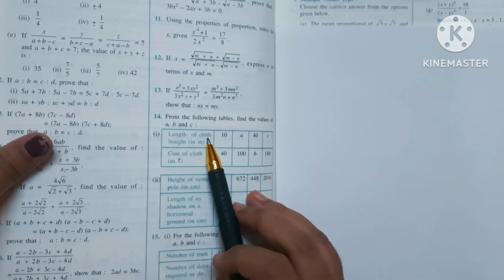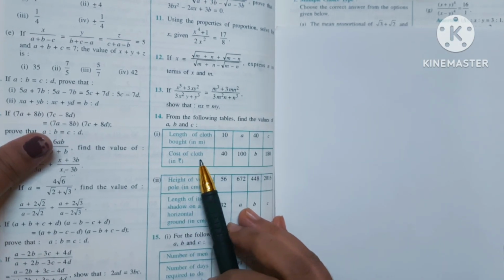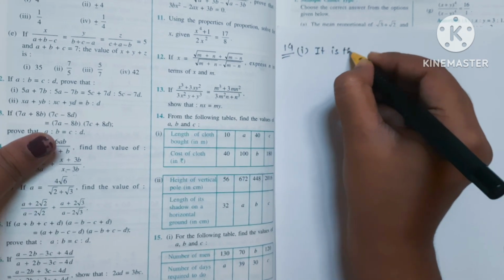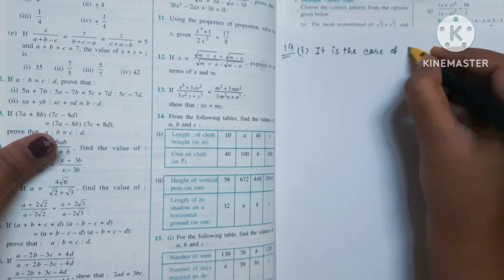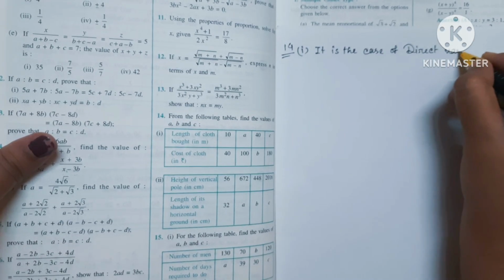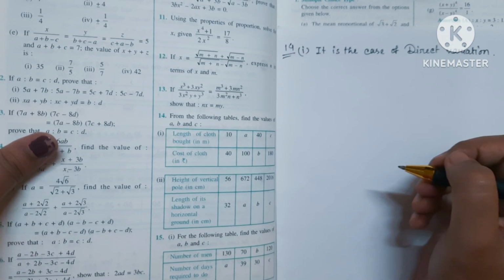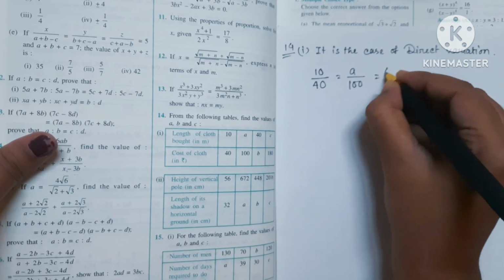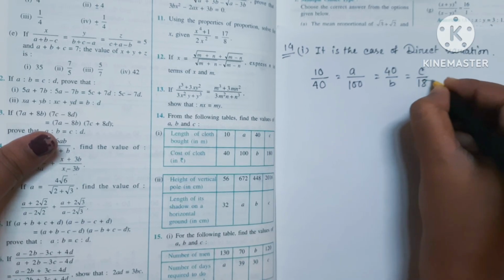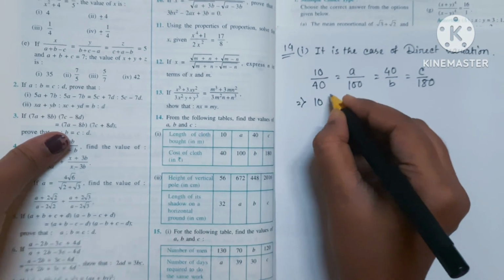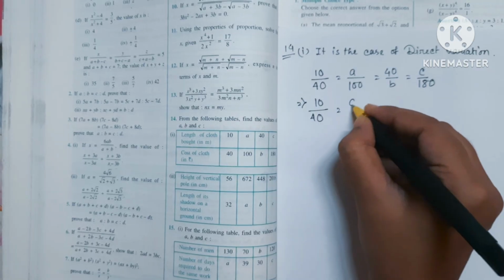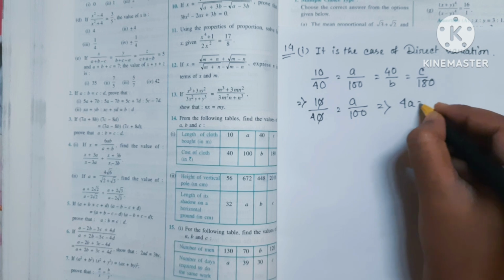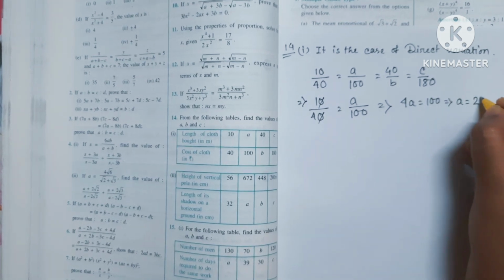See, length of cloth bought in meters, cost of cloth. So from here you can write, it is the case of direct variation. Okay, so 10 by 40 is equal to A by 100 is equal to 40 by B is equal to C by 180. From these two terms, 10 by 40 is equal to A by 100. That means 4A is equal to 100, so A equals 25.